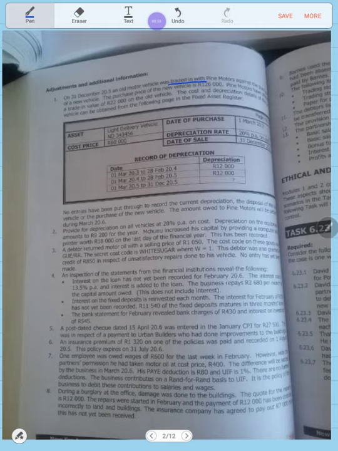The purchase of the new vehicle is 126,000. Pine Motors, please refer to your textbook if you aren't able to see. Pine Motors have offered a trade-in value of 22,000 on the old vehicle. So basically that's the selling price of that traded in vehicle, what you sold it for. The cost and depreciation details of the old vehicle can be obtained from the following page in the fixed asset register. So you can see that this cost price was 60,000 Rand.